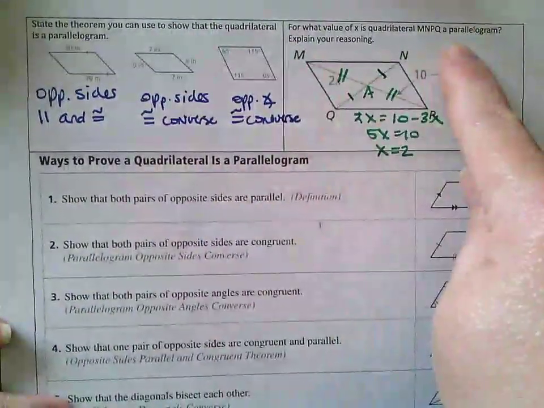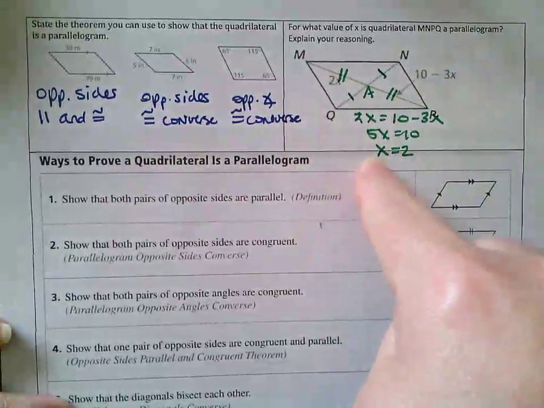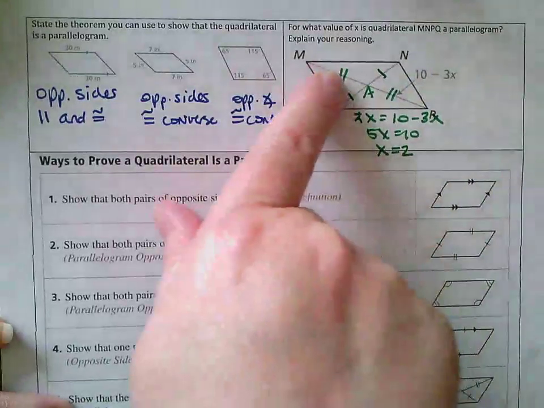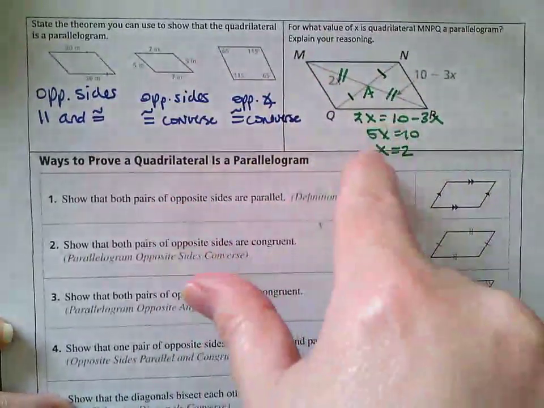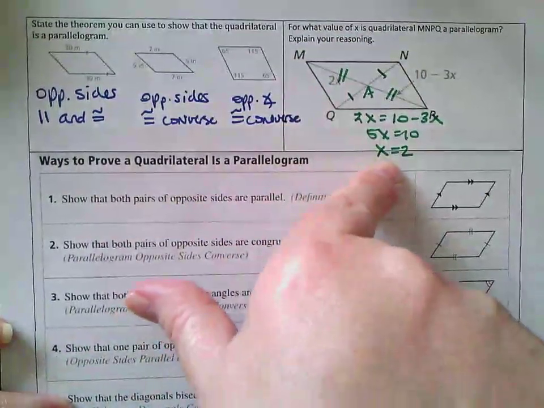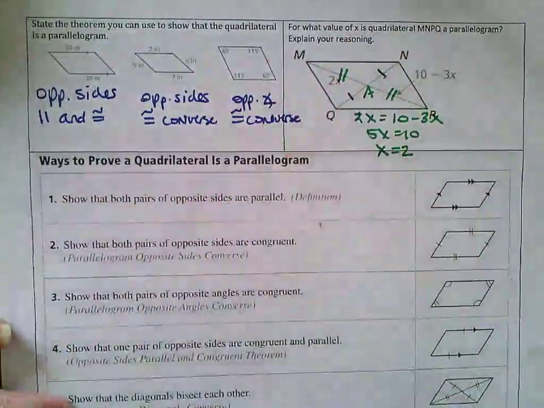For what value of x is the quadrilateral a parallelogram? Remember I taught you about diagonals. These two were already given to you as being congruent. So if these two are congruent, or for what value of x makes this congruent, this would make this a parallelogram. So when x equals 2, that's a parallelogram.